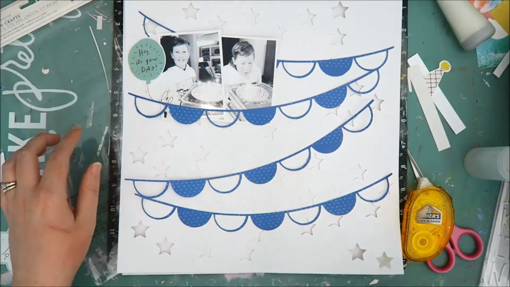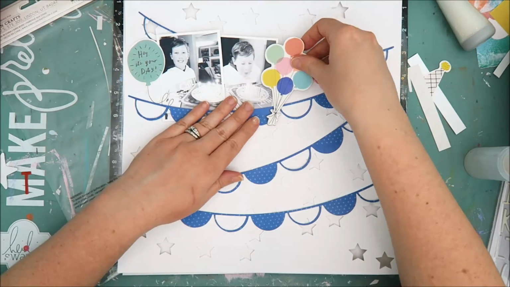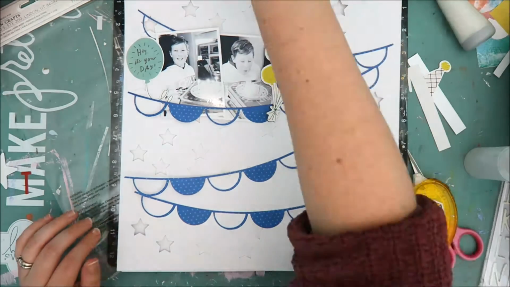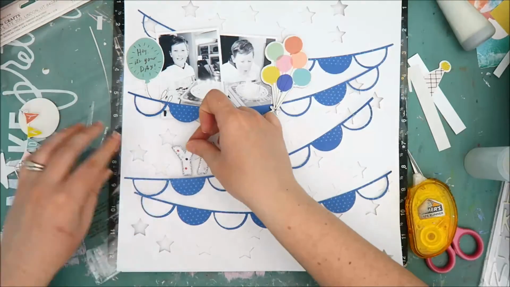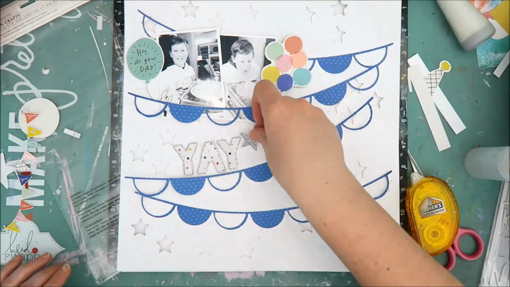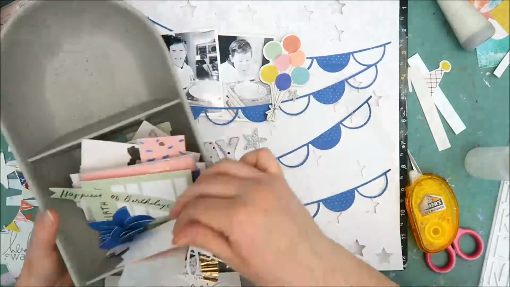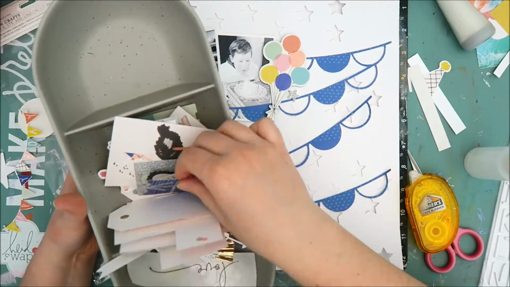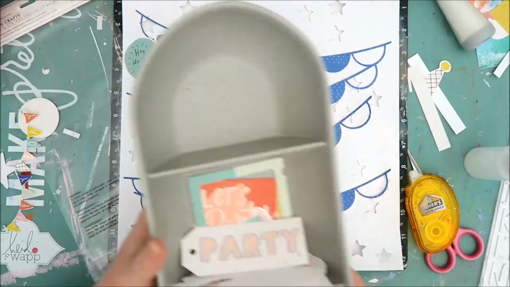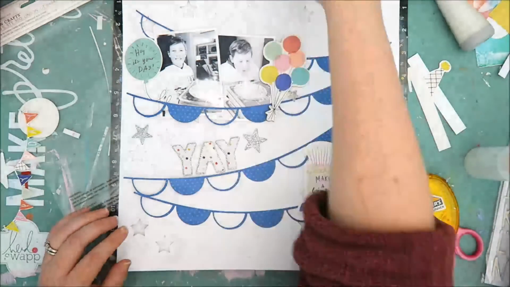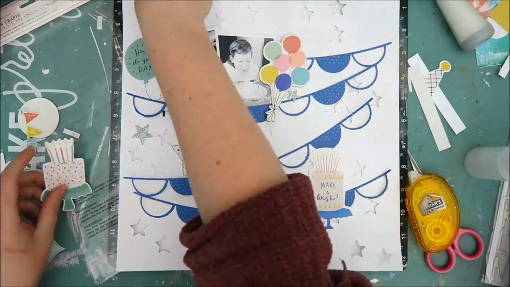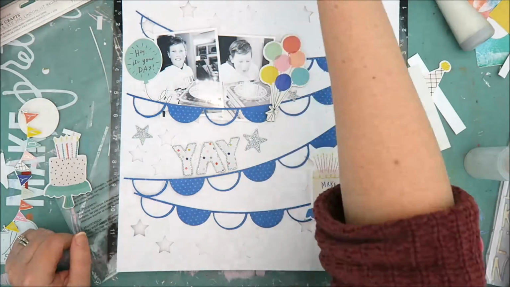So I am going to be using quite a few embellishments from the Crate Paper Hooray collection. I am going to use the die cuts, the stickers, the 12x12 chipboard sheet, and then I'm also going to use the thicker phrases, which is what that word yay comes from. And here I'm just going through the ephemera die cut pack, just trying to see if there are any little bits and pieces that I want to add to the layout. And I'm going to go ahead and put that birthday cake down on the bottom right.